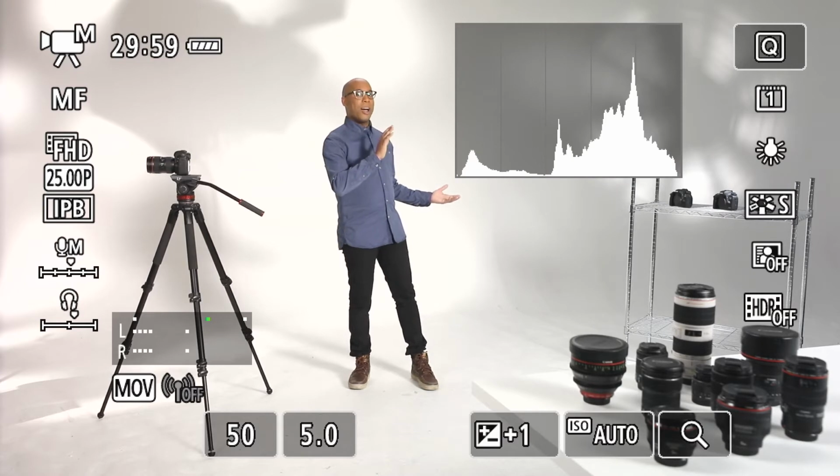With any video we create, it's important that the footage we record is correctly exposed. Fortunately, with video, we can use the LCD screen on the back of the camera to check that we're not over or under exposed. The histogram, whilst in live view, is a great tool for this.